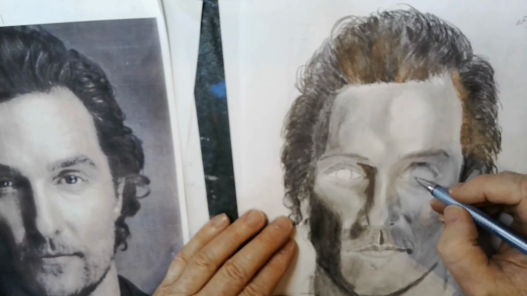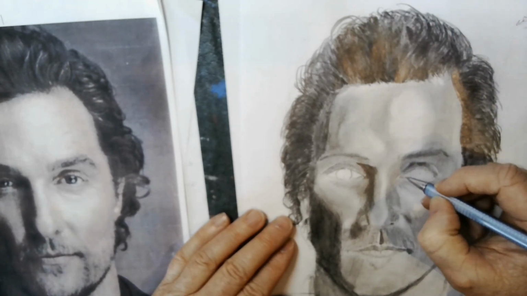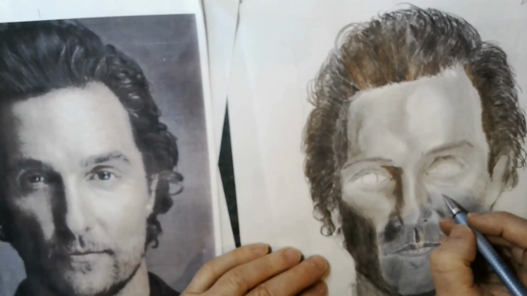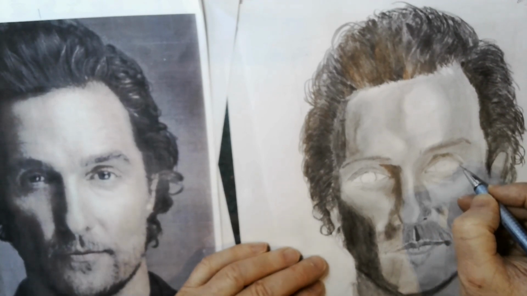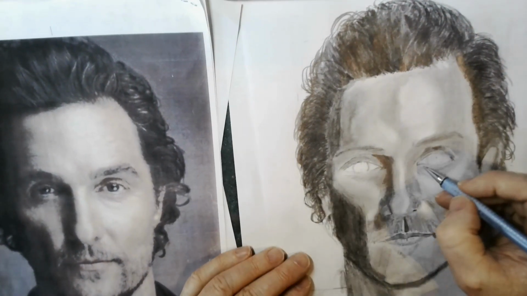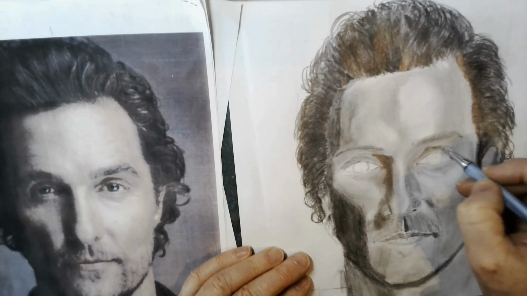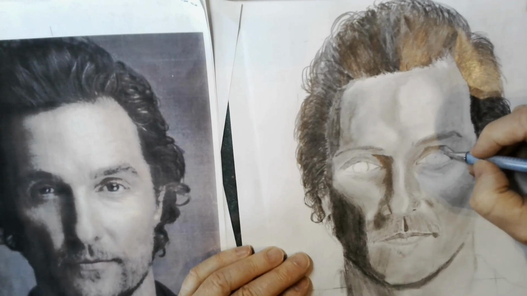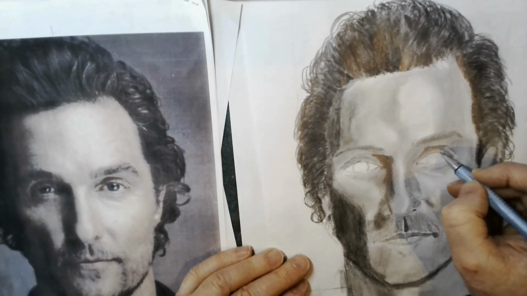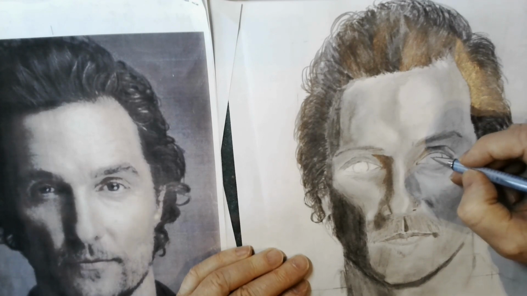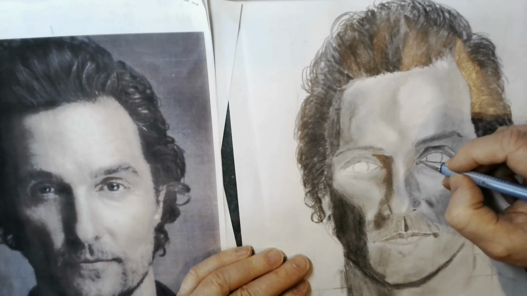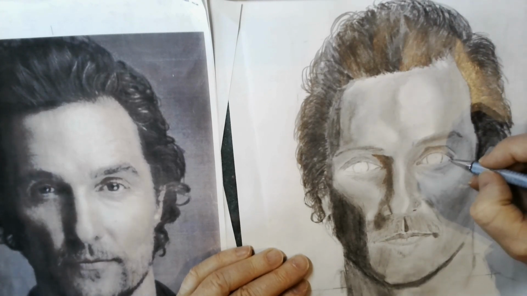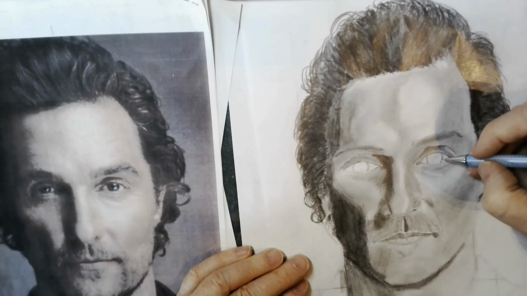So the light is coming from this area, so underneath his eye right here, you're going to have a shadow. So I'm just going to put that in. And the light's coming from here, so his bottom eyelid is going to be lightened. So it's just slightly lightened, so I'm just going to put that in there like that. Just the corner of his eye.